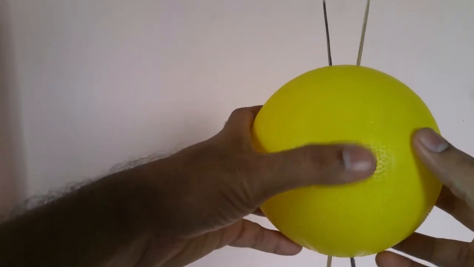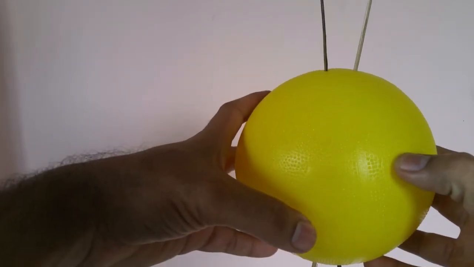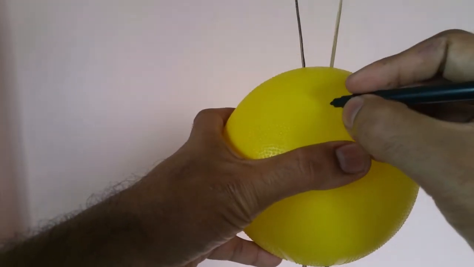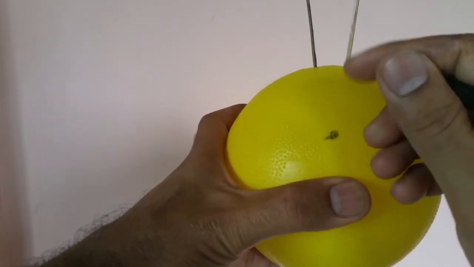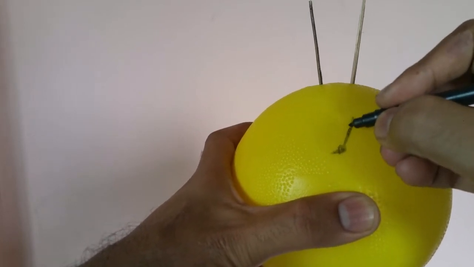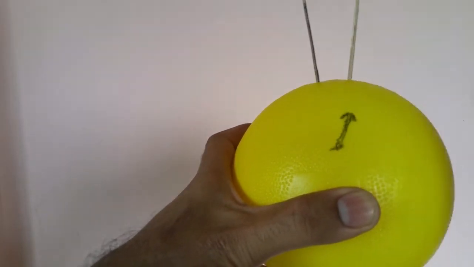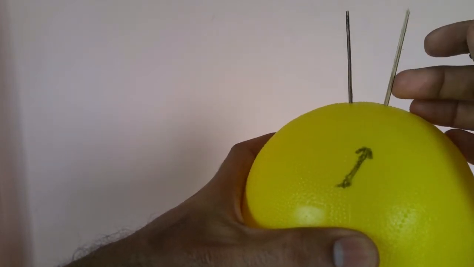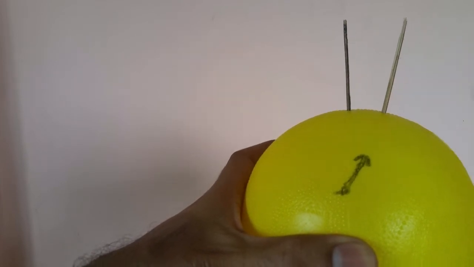So what happens is that when somebody suspends a magnetic needle freely at any place on earth, let us say at this place, the magnetic needle is pointing towards this direction. This is the direction towards which the magnetic needle, that is towards the magnetic axis, is pointing.